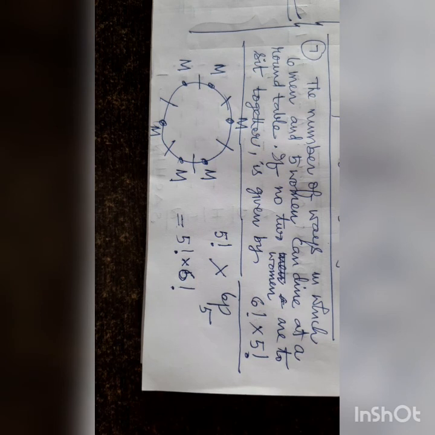By 2 will be coming only in the case of garlands and chains, necklaces, beads, objects, the things of which we make a round shape. Then only it will be divided by 2. But in the case of persons, no by 2. By 2 never comes. Only n minus 1 factorial.